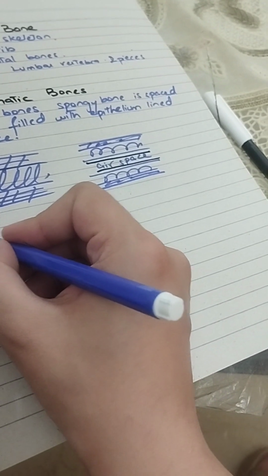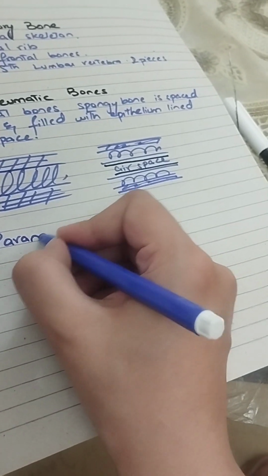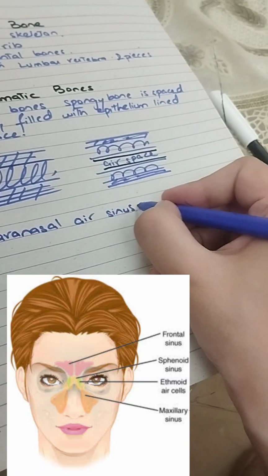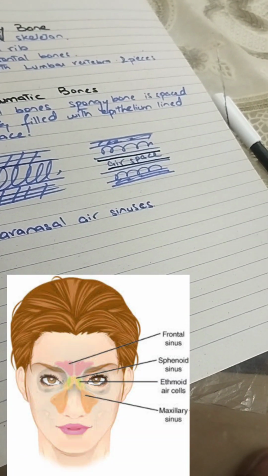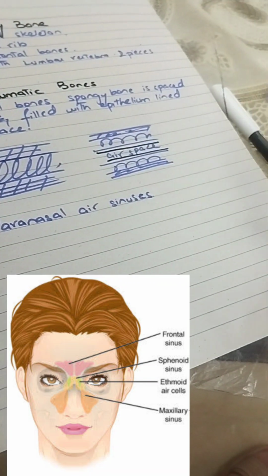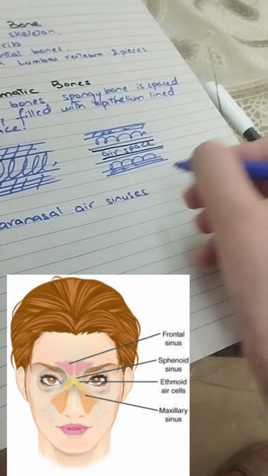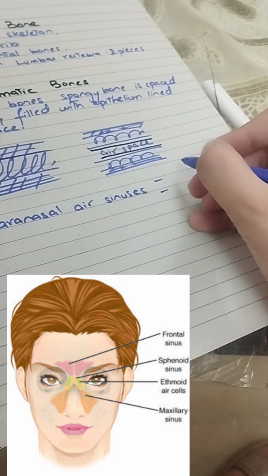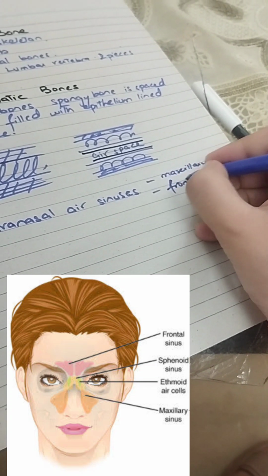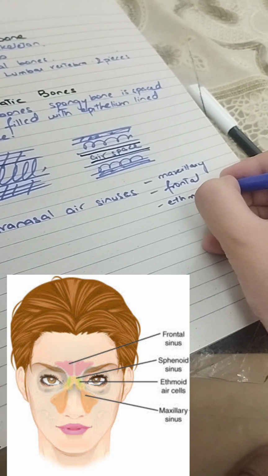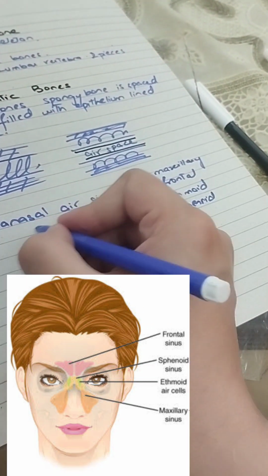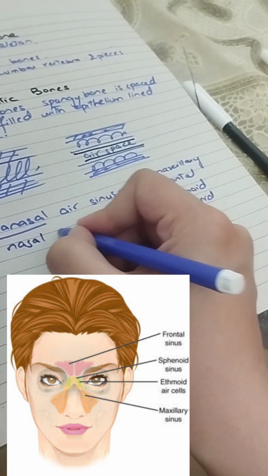Typical example of pneumatic bones are what we call the paranasal air sinuses, which get blocked when you have a nasal congestion or something of that sort, a sore throat or a rhinitis, etc. Now what are the typical paranasal air sinuses? You have the maxillary, which is the largest, you have frontal, you have ethmoid, you have sphenoid, and they all communicate with the nasal cavity or your nose.